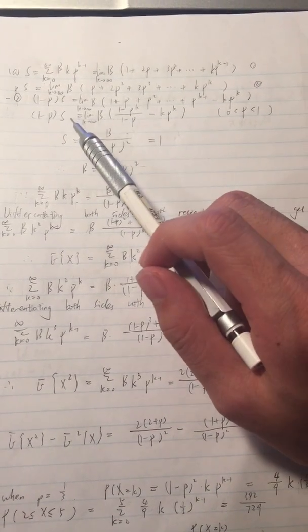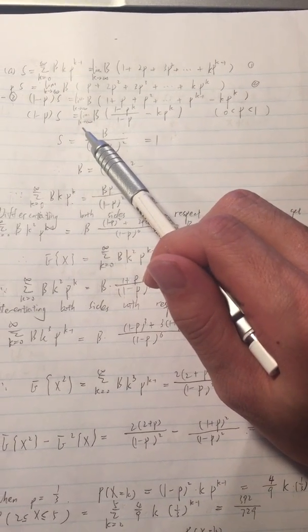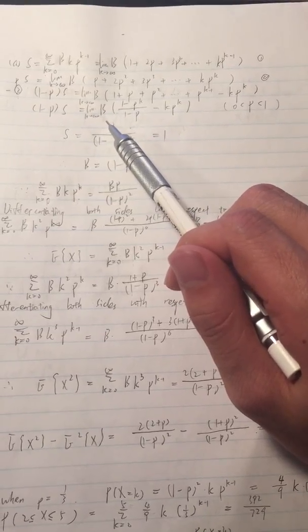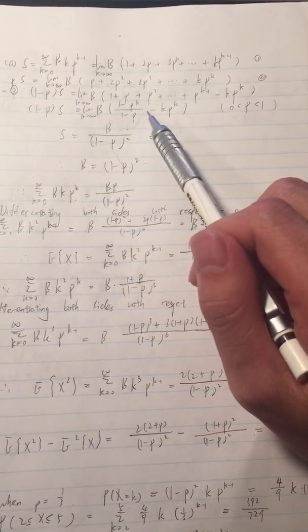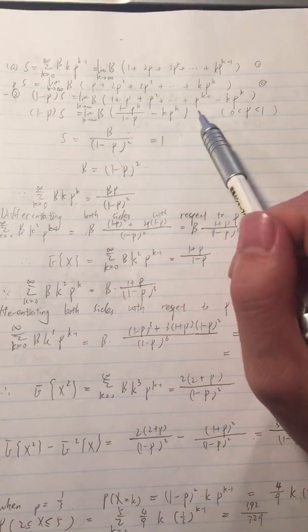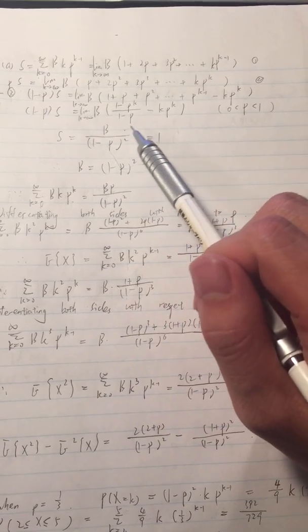And then we get that as k approaches infinity, we can get the right formula b over 1 minus p.